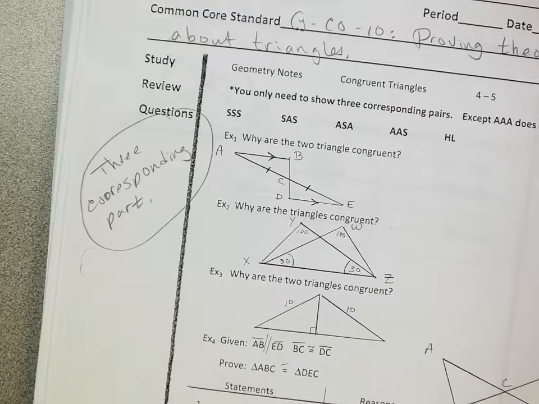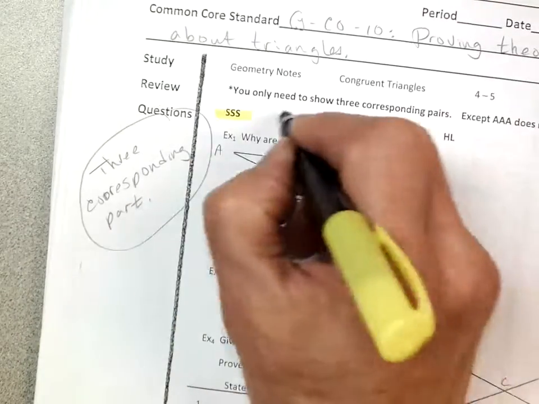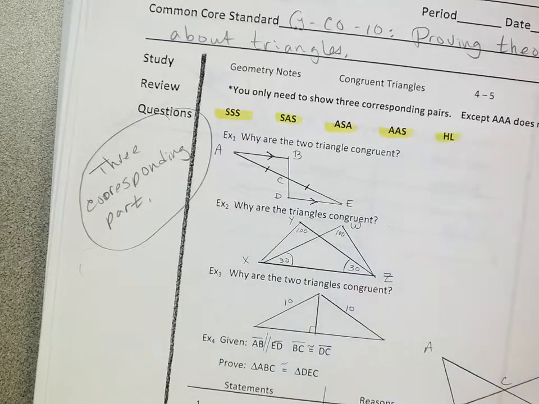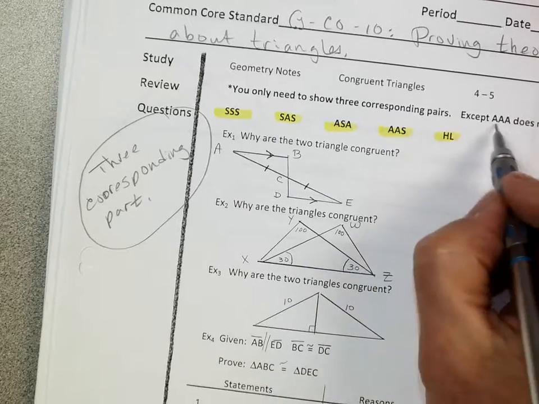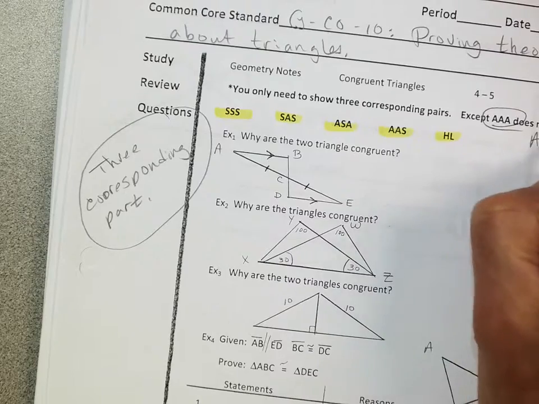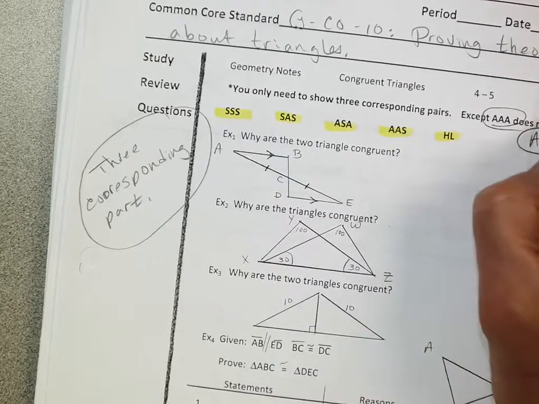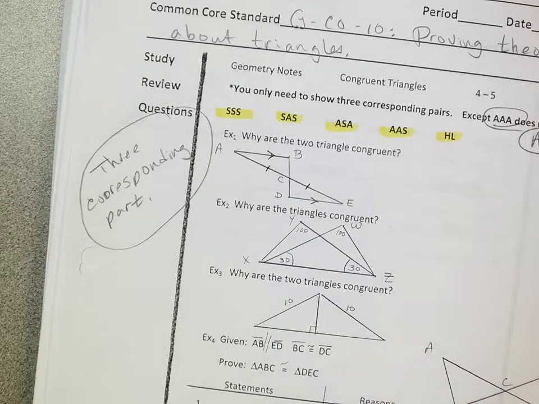The three that we're looking at, and these are the only three, is side, side, side, side, angle, angle, angle, side, and hypotenuse, leg. Okay? So what doesn't work, we know what does not work is angle, angle, angle. What also doesn't work is the angle, side, side. That does not work either. Okay? These do not work. Bad triangle. Okay? That's the bad triangle. We don't use that at all.